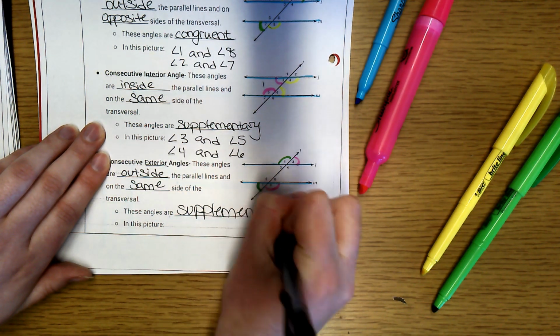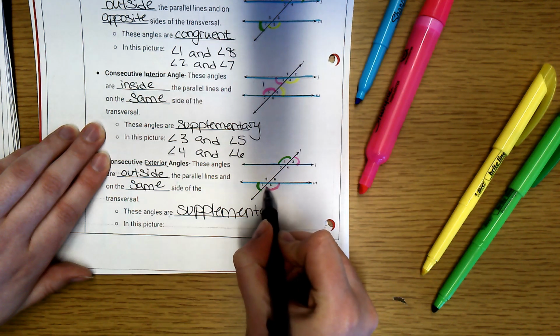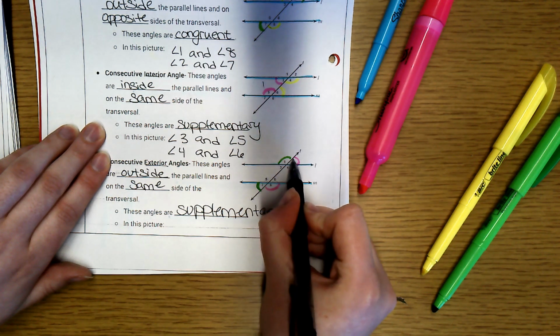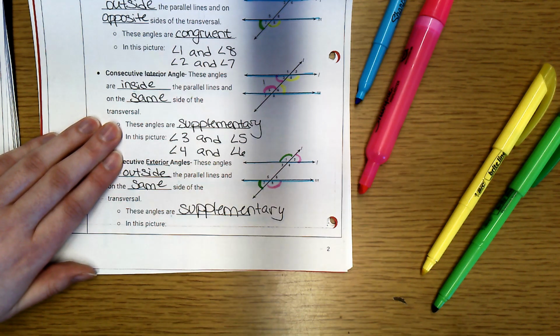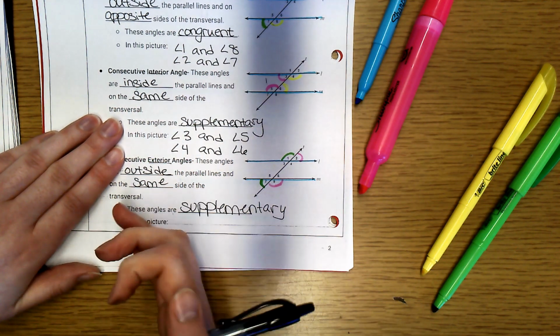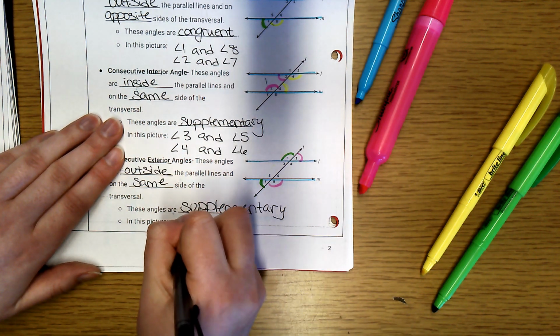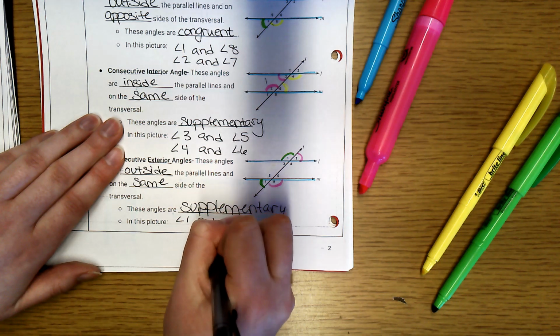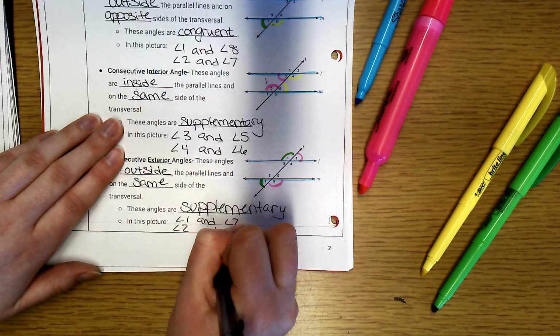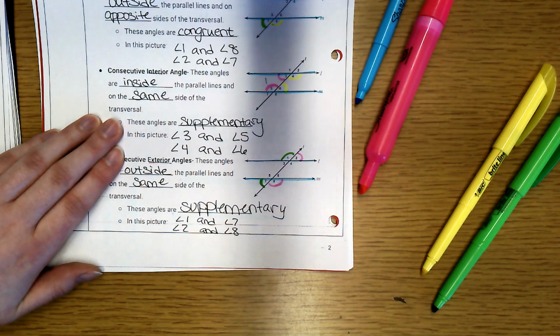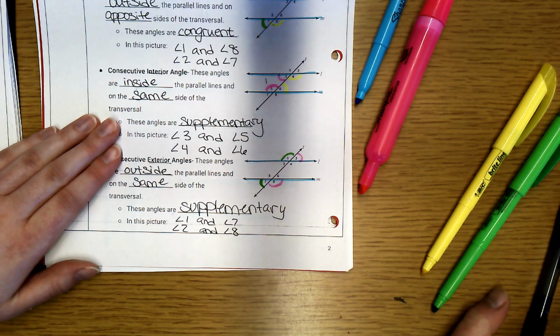So when we look at these angles, they don't really look the same size. This angle is bigger than this angle right here. That's how you can kind of remember that they're supplementary. They don't look the same. Supplementary is your only other option. So that's angle 1 and angle 7, along with angle 2 and angle 8. All right, that's our first 4 types of angles. Let's go to the next page.